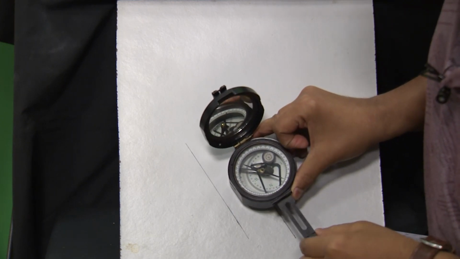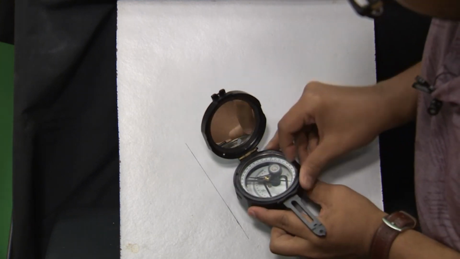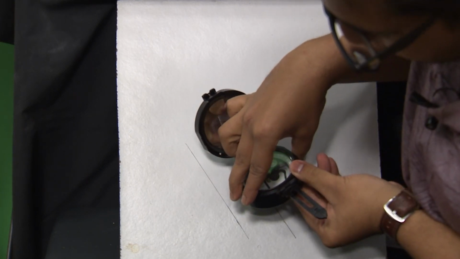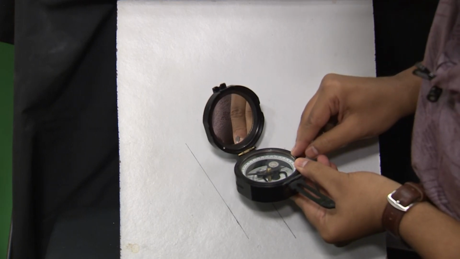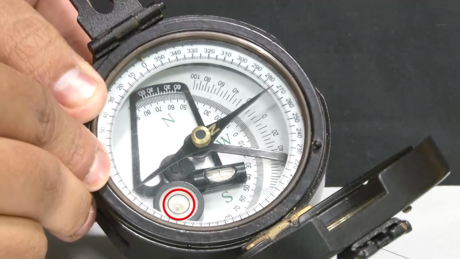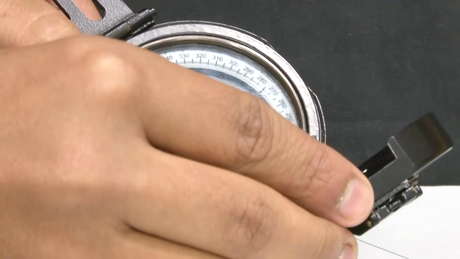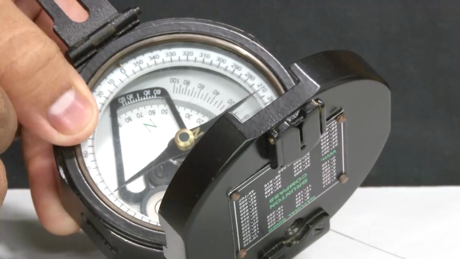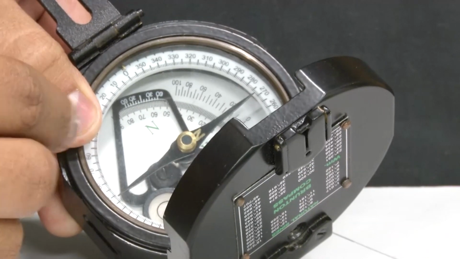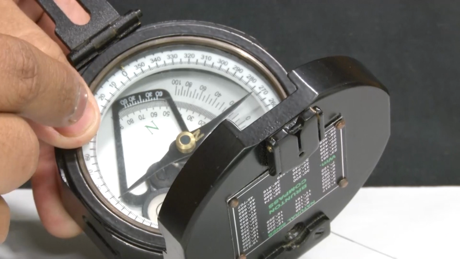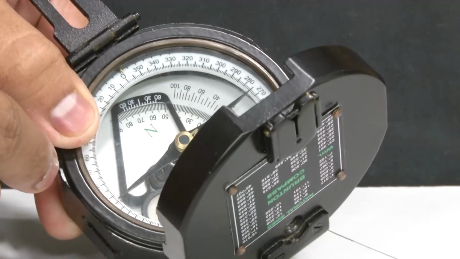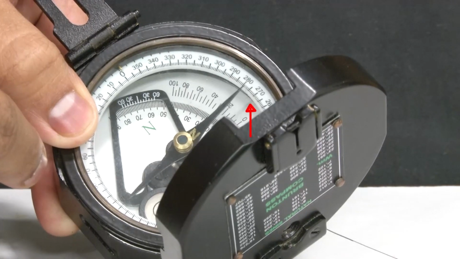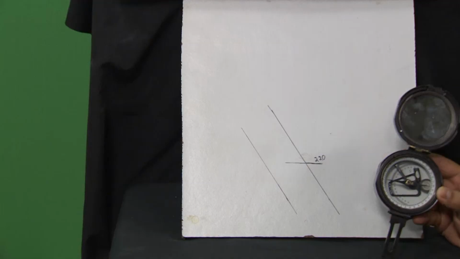Now from this position we will rotate the Brunton compass to a horizontal position, making sure the pointed arm is parallel to the lineation, and then the bubble in the circular level should come in the center. Once we achieve this position, we take the reading, which is the value at which the northern end of the magnetic needle points in the 360 degree graduated scale. In our case, the value comes out to be around 270 degrees.